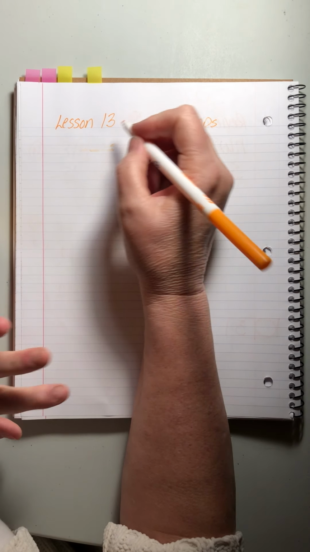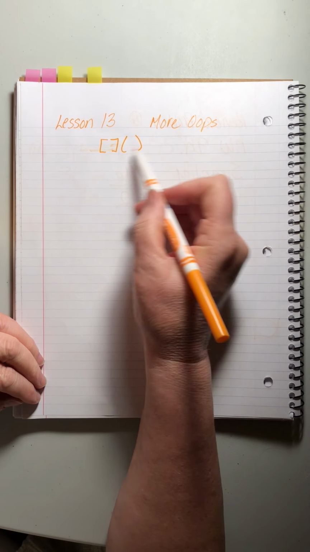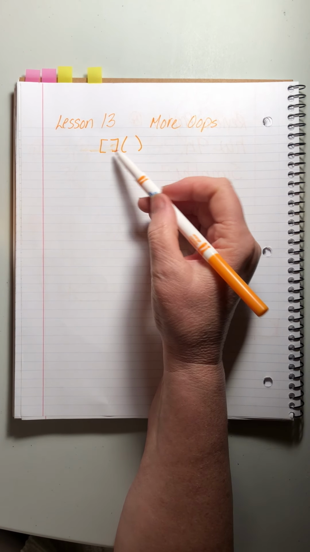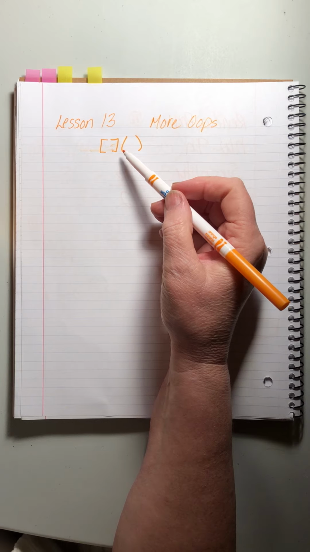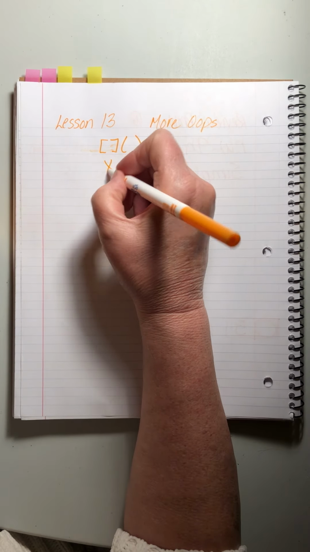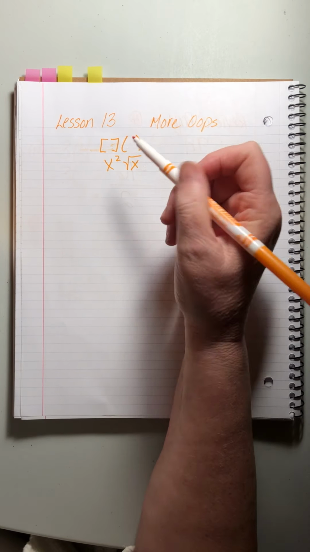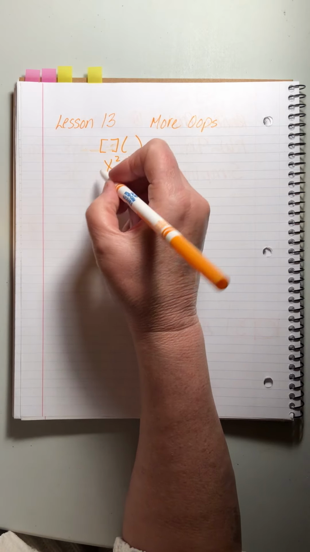Okay, let's review the order of operations. First, we do any work inside symbols of inclusion, right? That's the fancy name for those. We do work inside of those first. Then we do any roots or exponents. We haven't really touched on this yet. We'll get to that later.